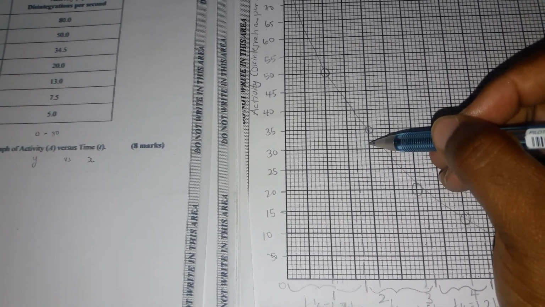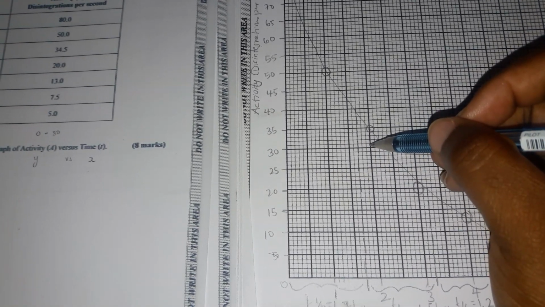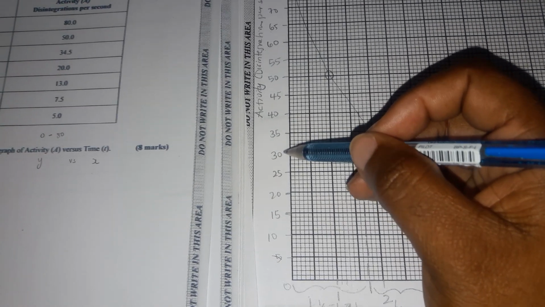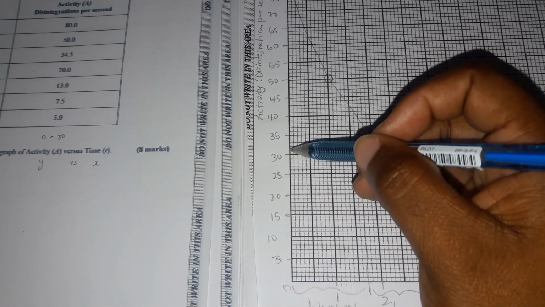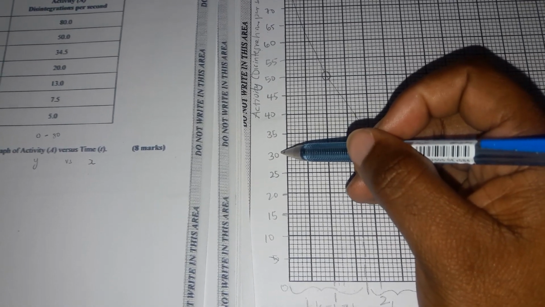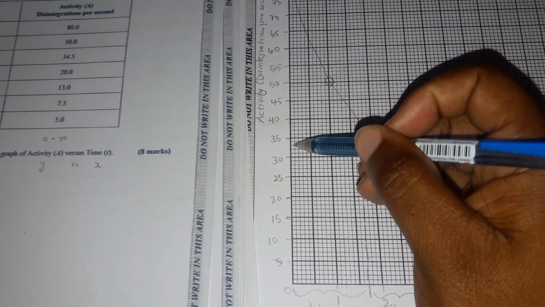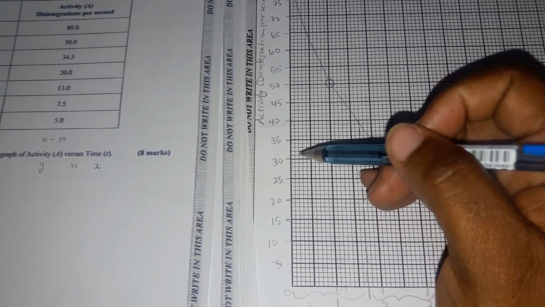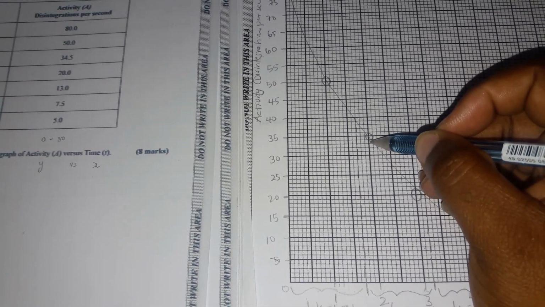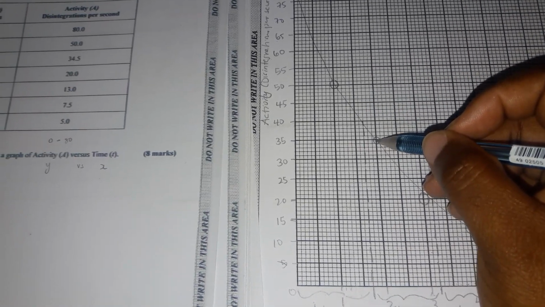Each point is 1, so this is 31, 32, 33, 34, 35. Because 35 minus 30 gives you 5, and you have 5 spaces, so 5 divided by 5 gives you 1. So each space is worth 1. Between 34 and 35, you have 34.5. Okay, and that's what we did.